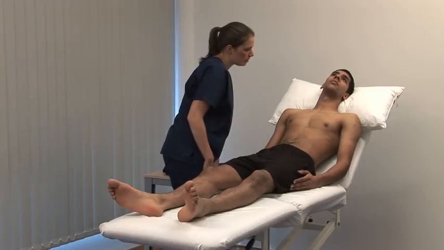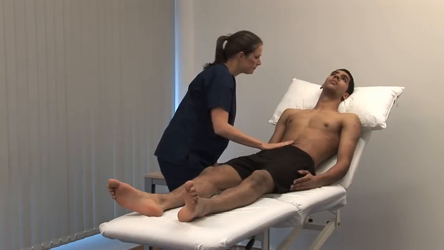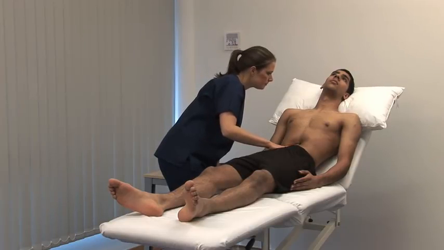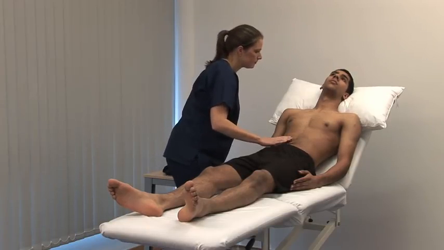Do you have any pain in your tummy? No. If uncertain, you can use hepatojugular reflux or occlusion to identify the JVP.